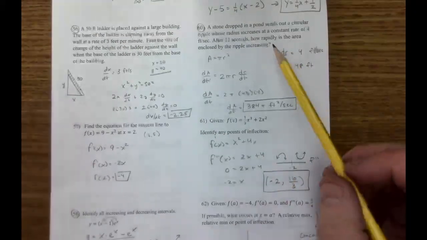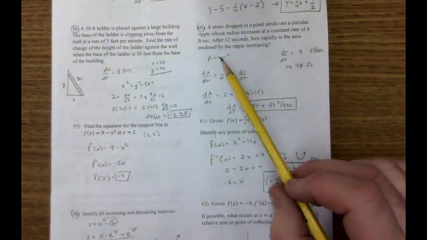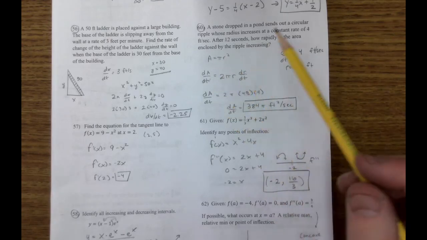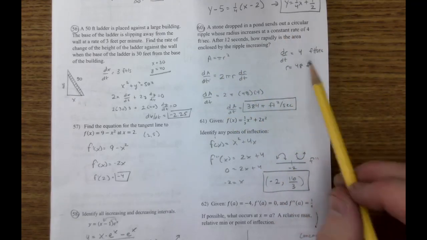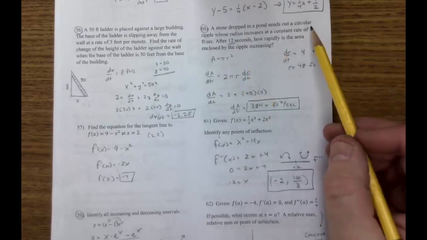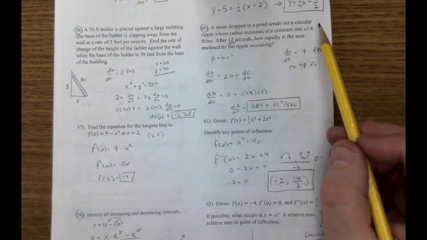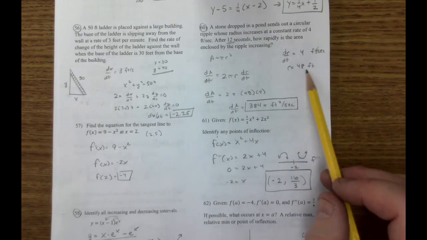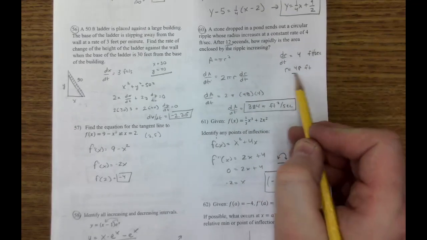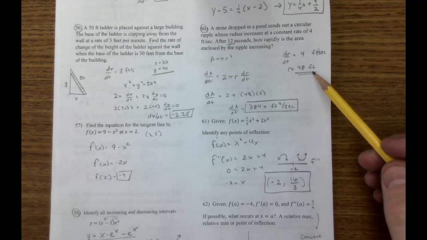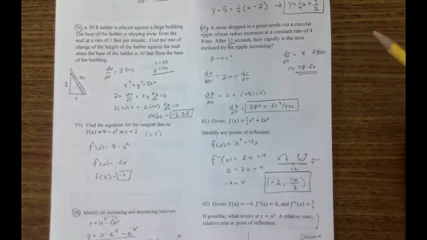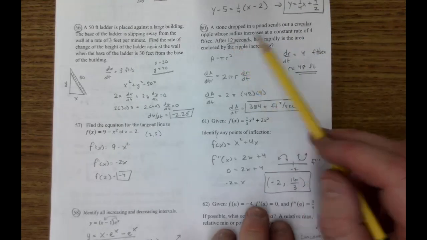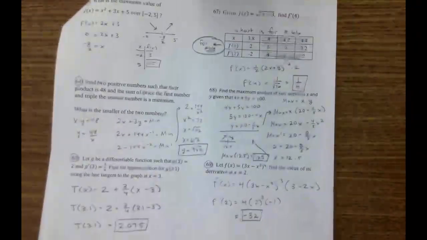Number 60, we have a related rates problem again. So we take this with respect to time. However, it doesn't tell you the radius, but it does tell you that it's going up by 4. So 12 seconds later, the radius is 4, so you can use that in your function. That's kind of hard to come up with right there. Everything's easy except that part of it. 12 seconds, 12 groups of 4 is 48.